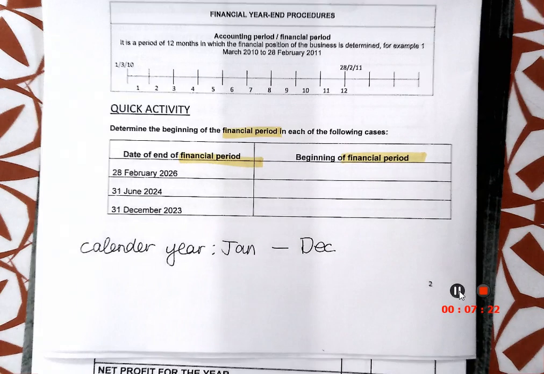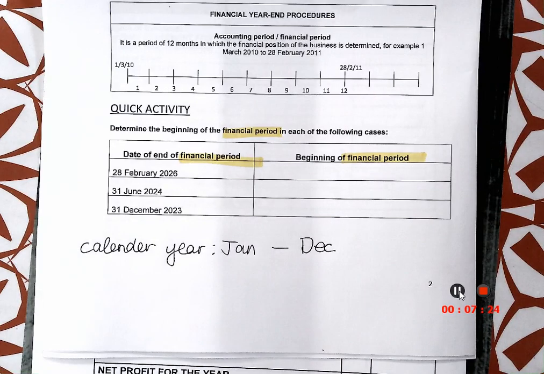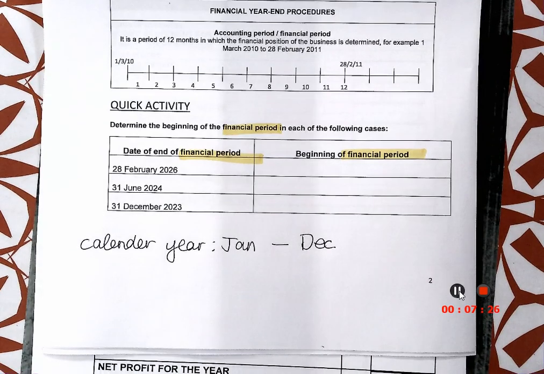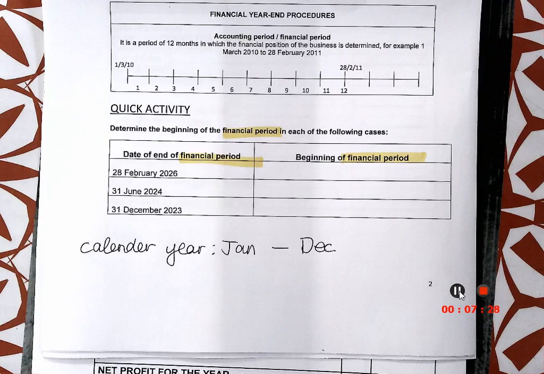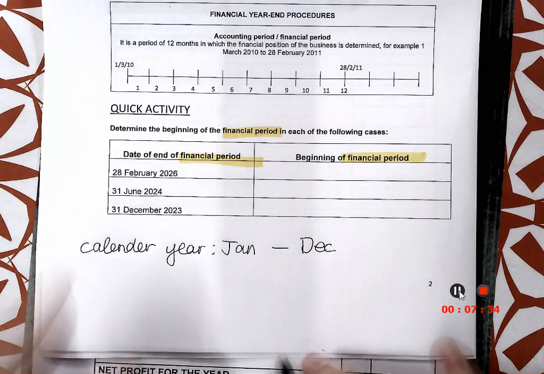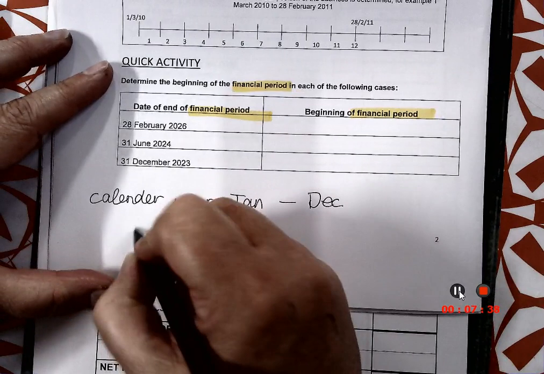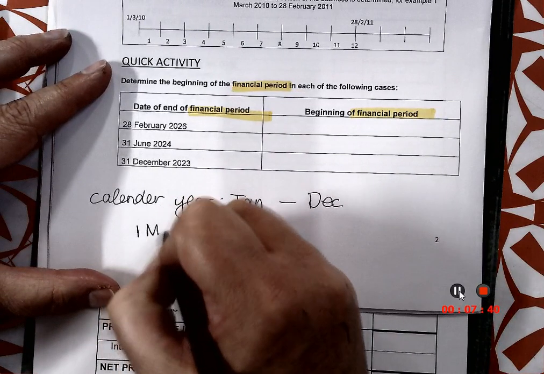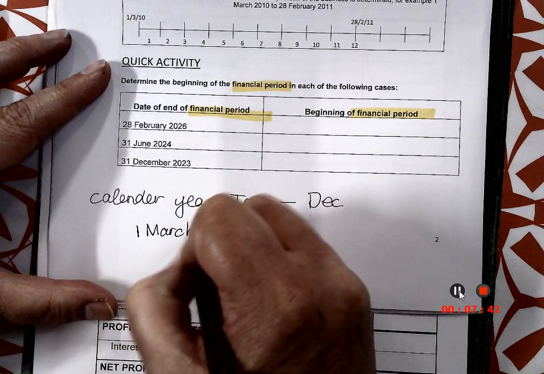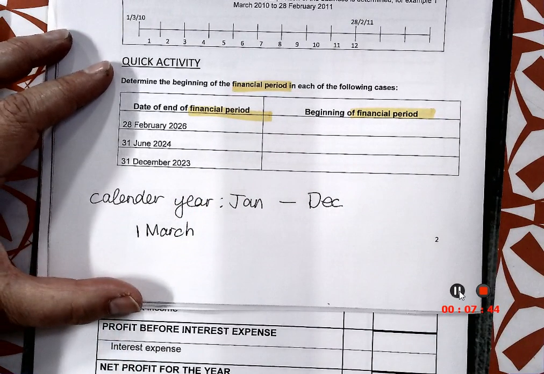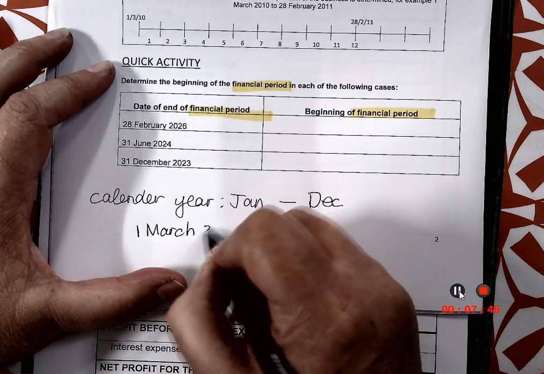So what they do is they have what they call a financial year. It's still 12 months, but it can go over 2 calendar years. In other words, most businesses have their year starting 1st of March. Now let's say my financial year starts 1st of March 2025.